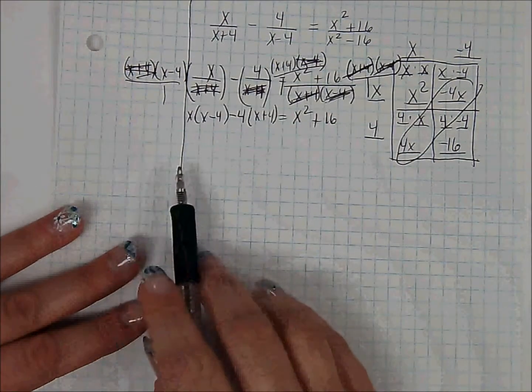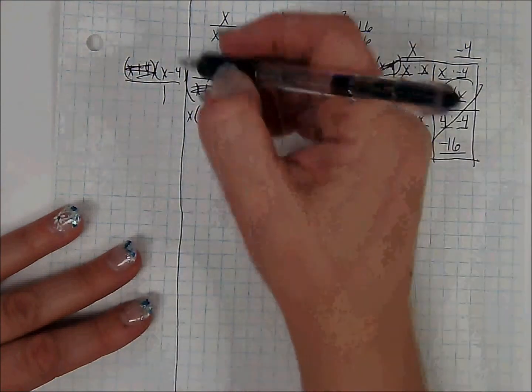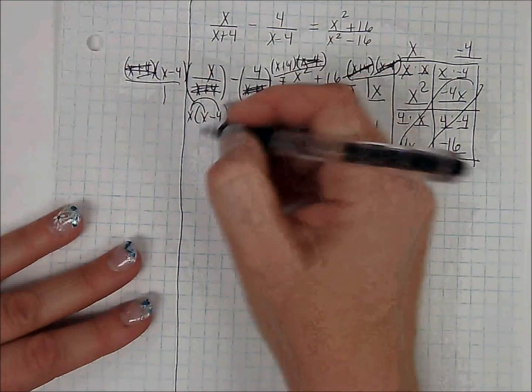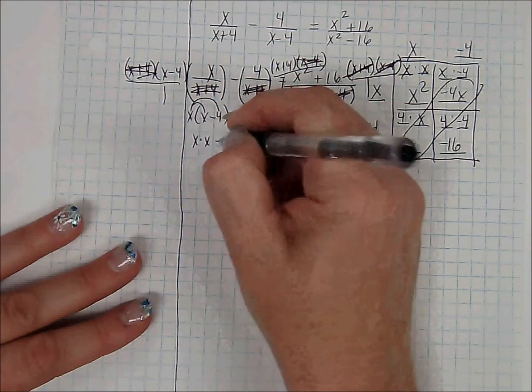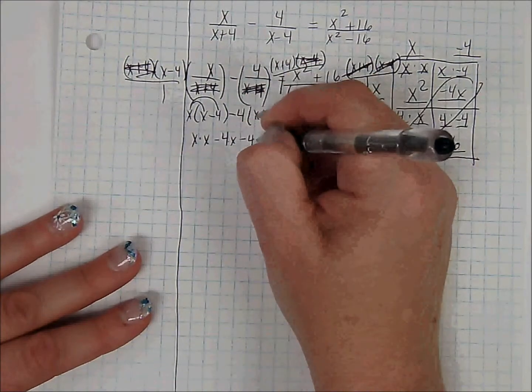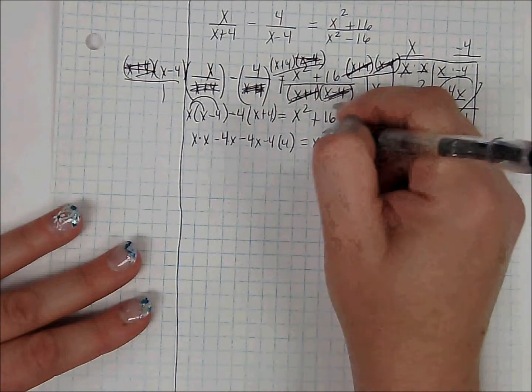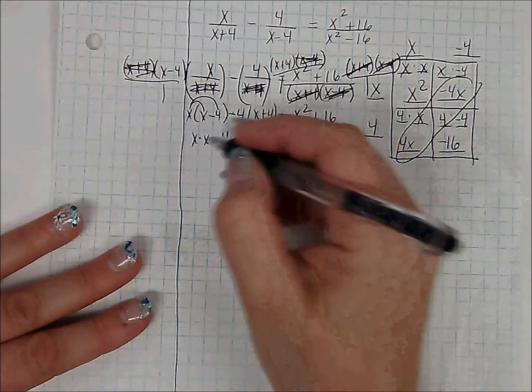So let's go ahead and do some eliminating of the parentheses by distributing. So x times x, minus 4 times x, minus 4 times x, minus 4 times 4 equals x squared plus 16.